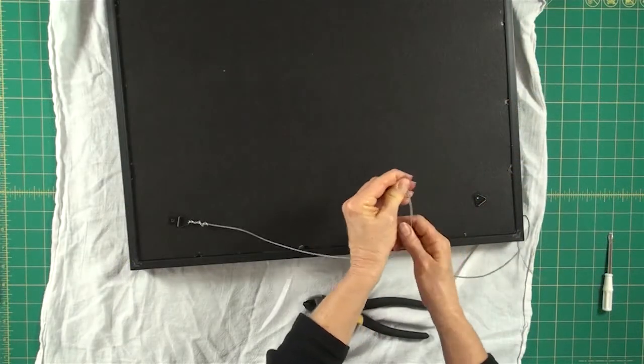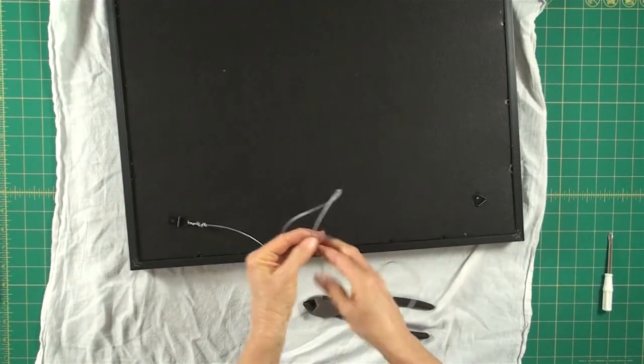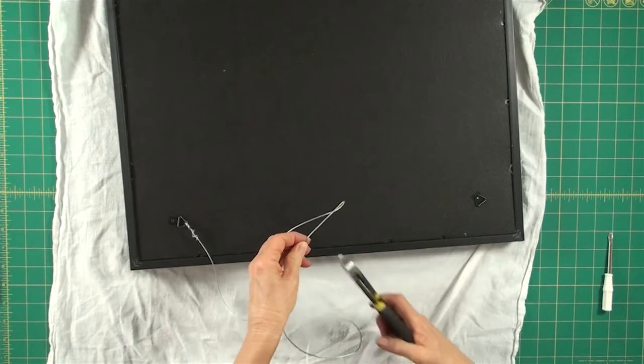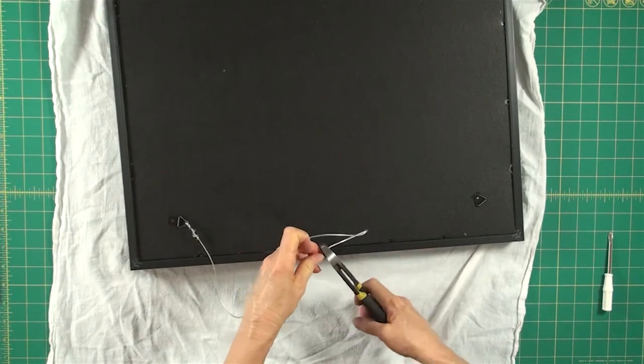Then I'll show you how to finish the photo on fiber piece by placing it inside a shadow box frame, and how to wire it for display.